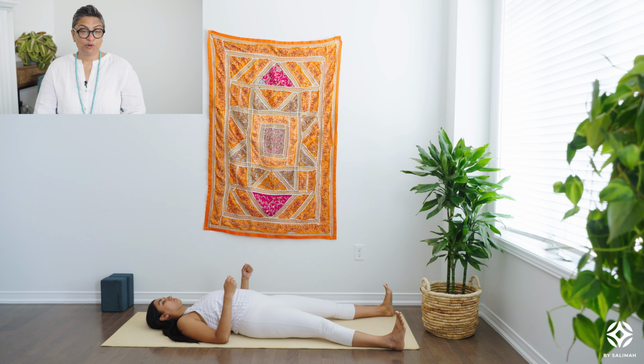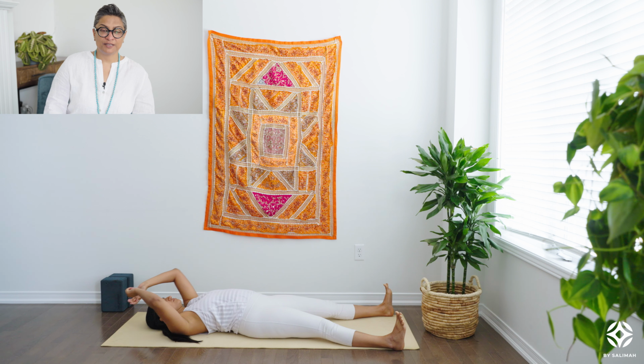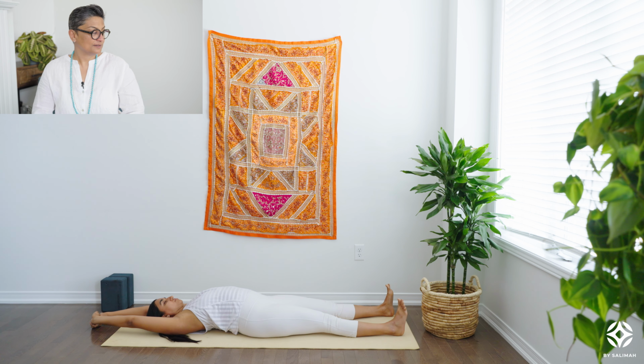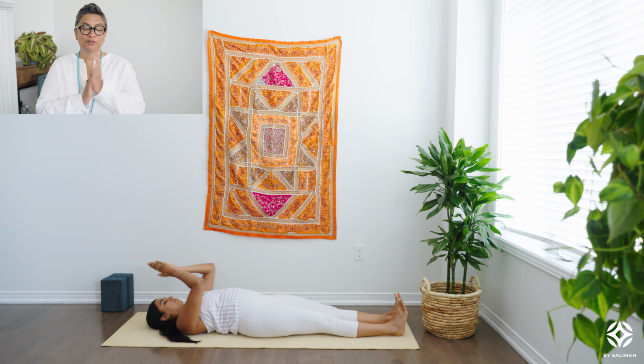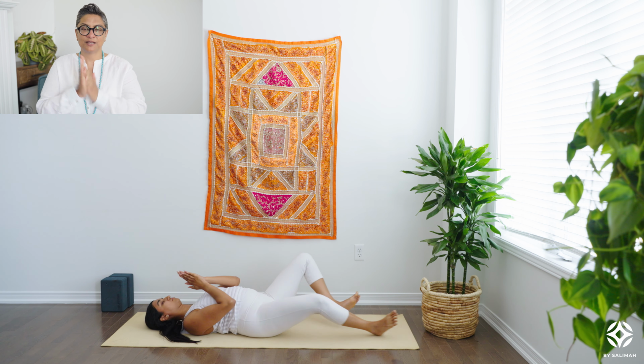Bring your arms up over behind your head, long stretch of the body. Stretch. Good, and then bring your hands together. Rub your hands together in front of your chest. Rub your feet together at the same time.